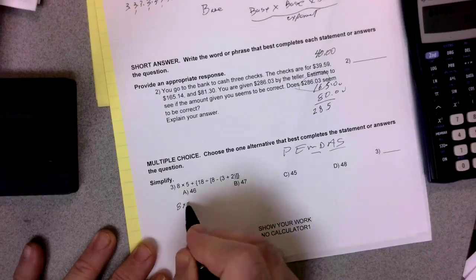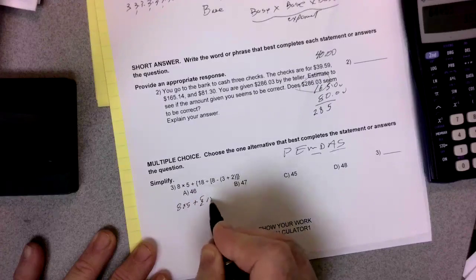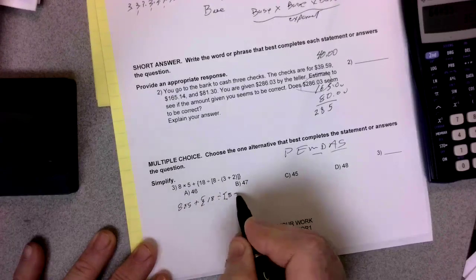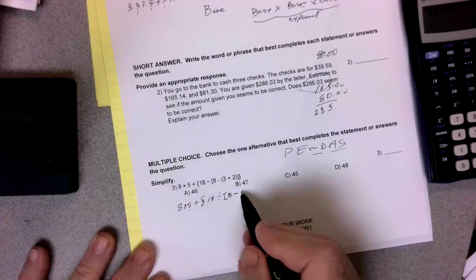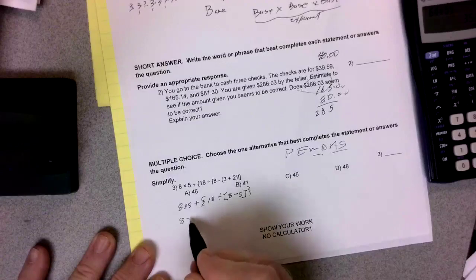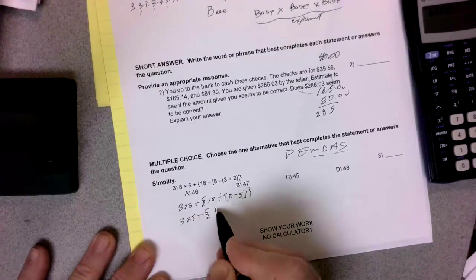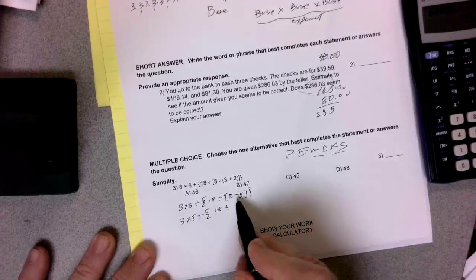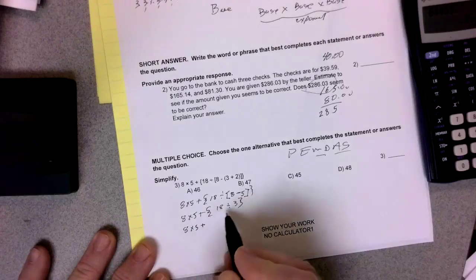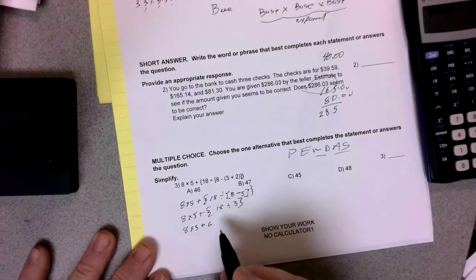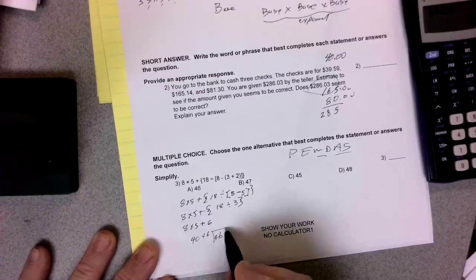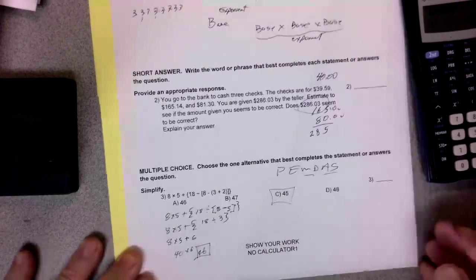So here's what we would do. We would say 8 times 5 plus 18, which is divided by 8 minus 5. So I did that calculation. I'm not finished yet. 8 times 5 plus 18 is being divided by 8 minus 5, which is 3. 8 times 5 plus, what's 18 divided by 3? 6. Multiply first, 40. So the answer choice should be C on that one.